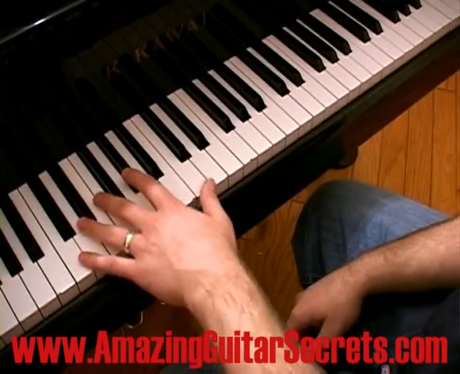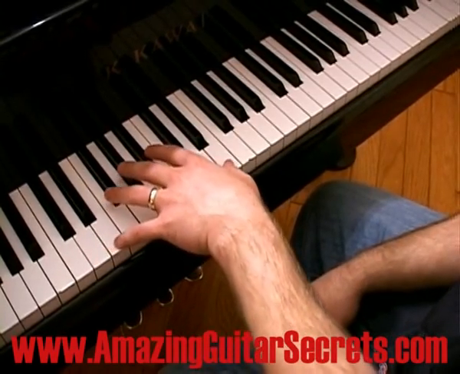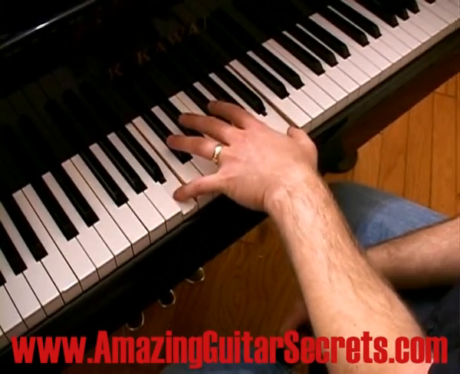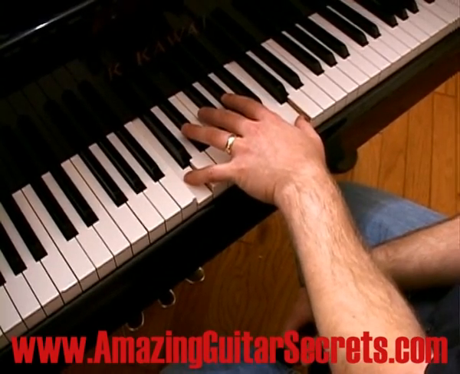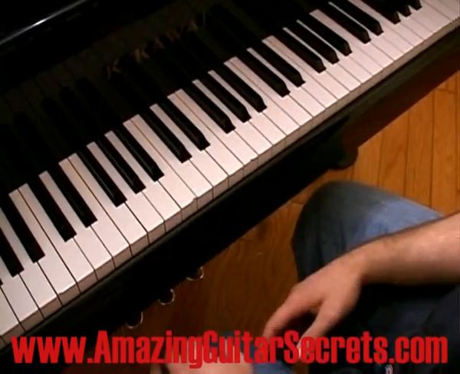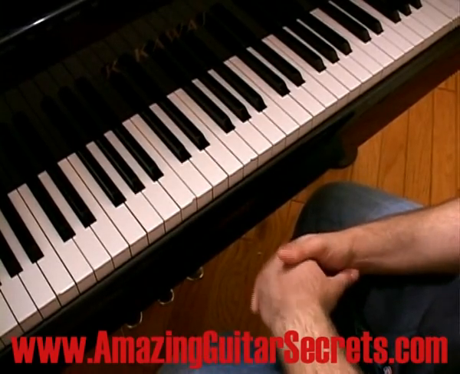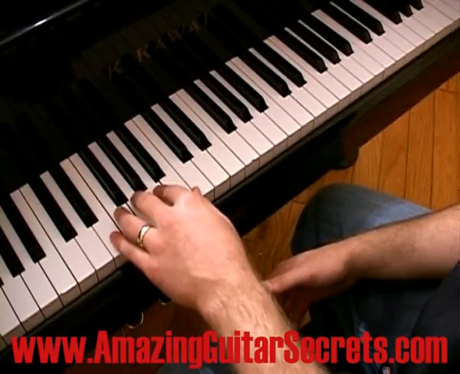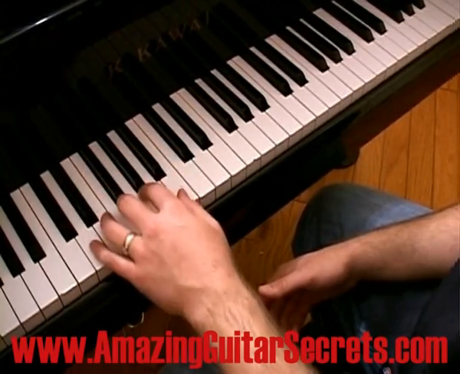So there's all your modes. C Ionian, D Dorian, Phrygian, Lydian, Mixolydian, Aeolian, Locrian, and then back with Ionian again. So hopefully that'll make a lot more sense now to you on the fretboard, because these modes come from the keyboard that don't have any black notes.